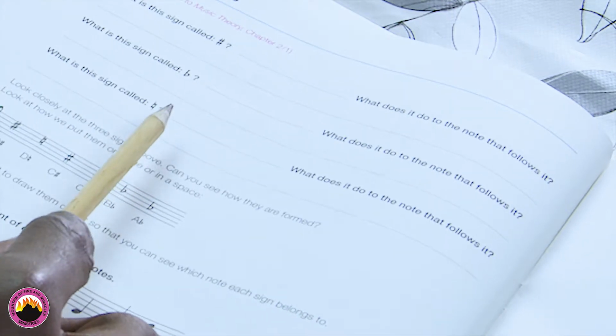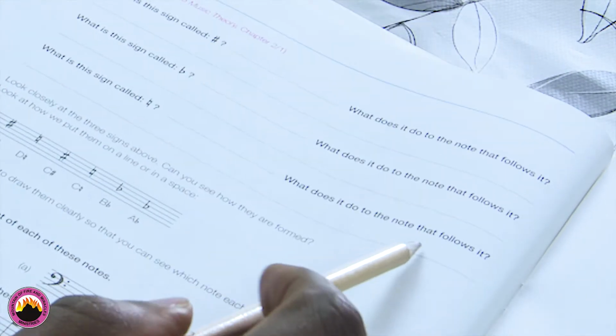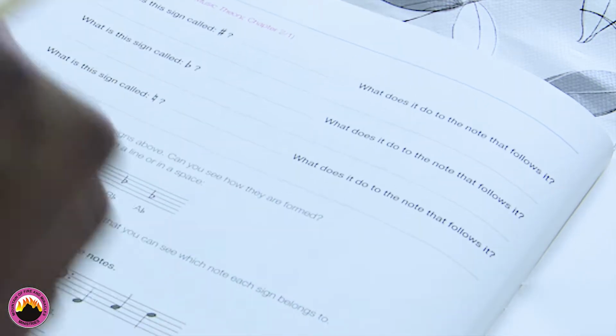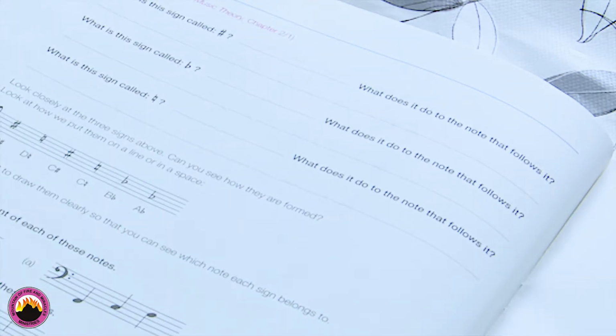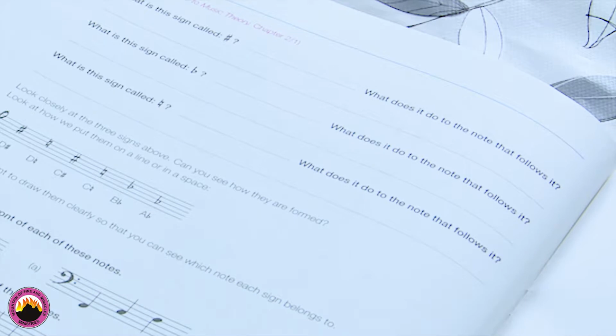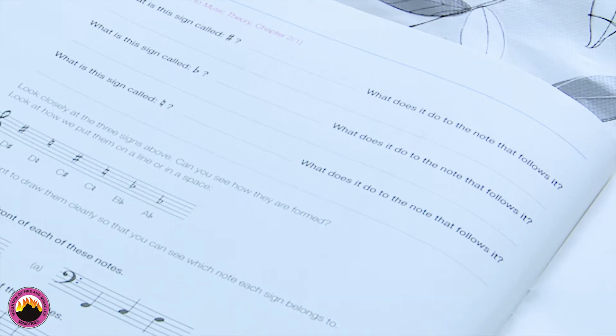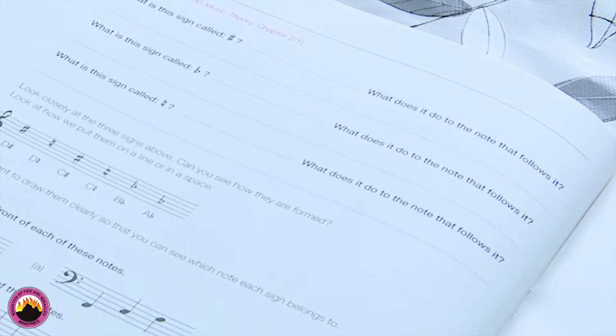And what does a natural sign do? A natural sign restores a note back to its original value.